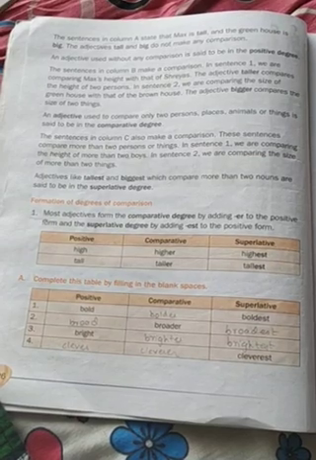Understood? It means when there is no comparison, we use the positive degree. When there is a comparison between two things or two persons, places, animals, at that time we use the comparative degree.